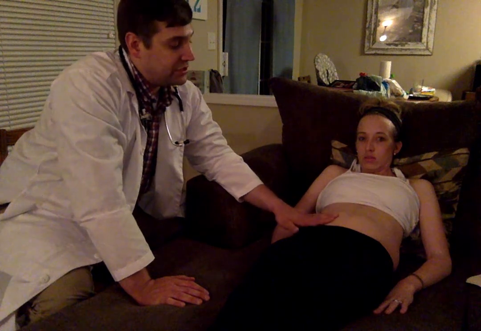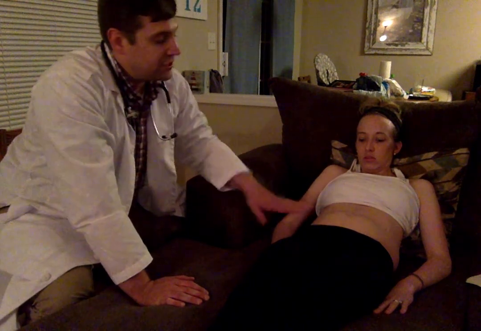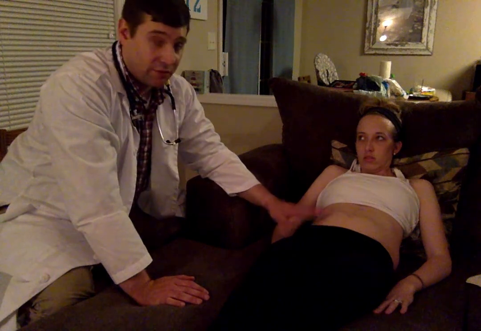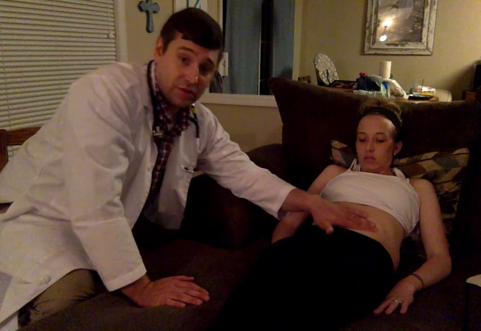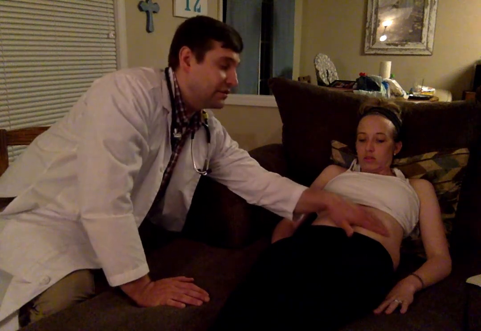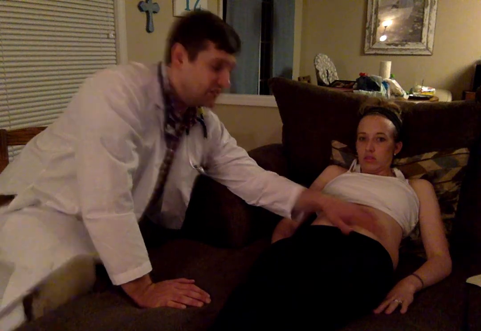Then we're going to do a similar assessment of the spleen, which you start off from the right lower quadrant and you work your way over to the left upper quadrant. And the spleen should not be palpable unless it's about 3 times its normal size.